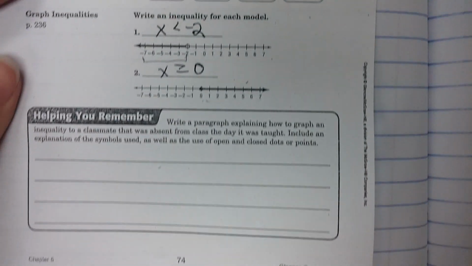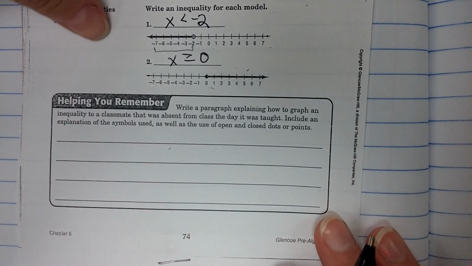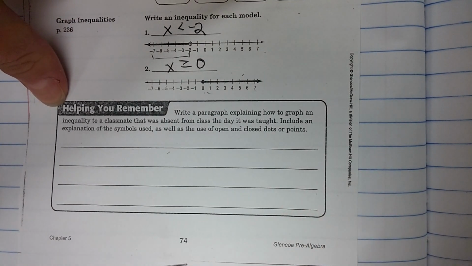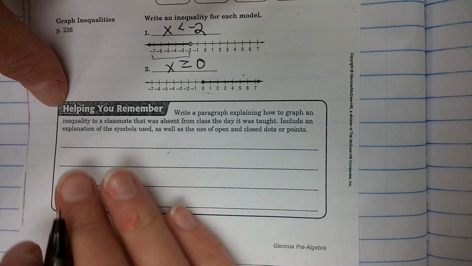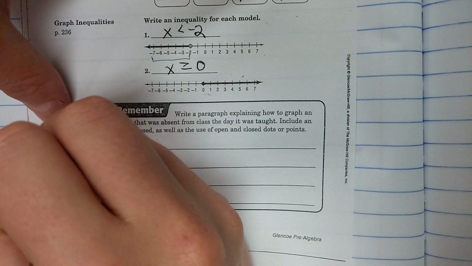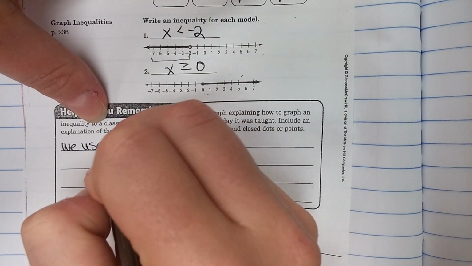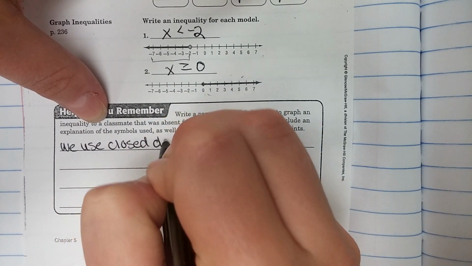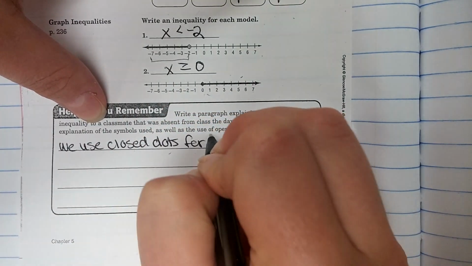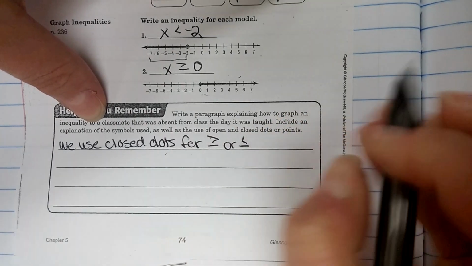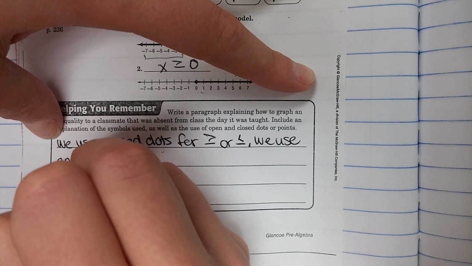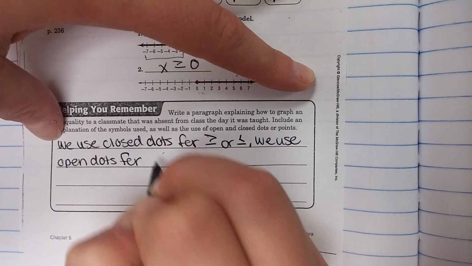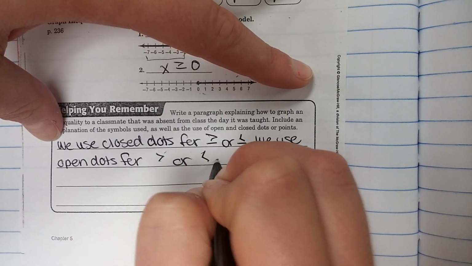Okay. Write a paragraph explaining how to graph an inequality to a classmate that was absent from class the day it was taught. Include an explanation of the symbols used as well as the use of open and closed dots or points. Okay, so really quickly, we use closed dots for greater than or equal to or less than or equal to. We use open dots for greater than or less than.